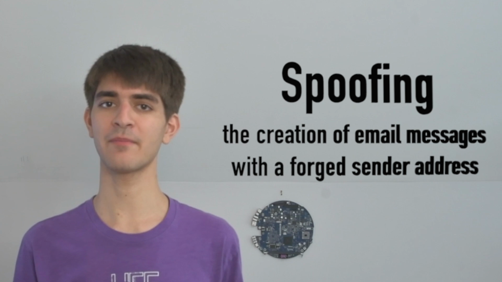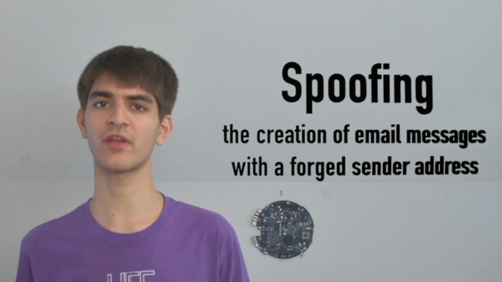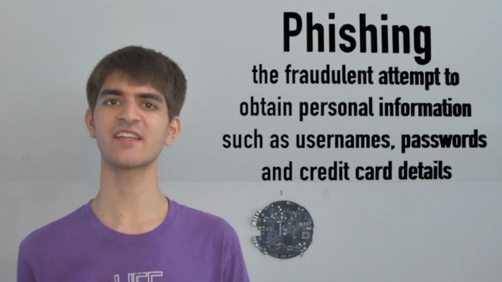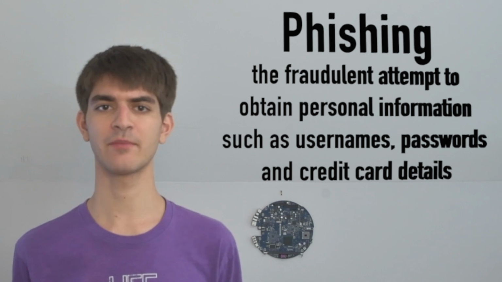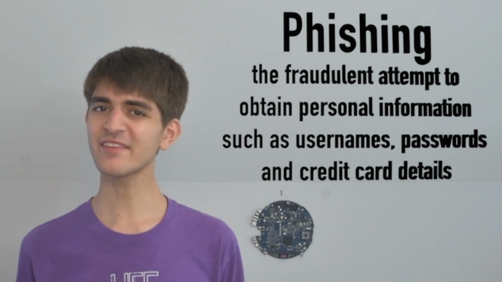Before getting into any specific examples, let's start with the basics. When someone spoofs an email, they're creating a fake, unofficial email and attaching an official name to that email. And the body of the email is typically a phishing attack. A phishing attack is when someone tricks you into revealing personal information like usernames and passwords. That may sound confusing, so let's look at an example.